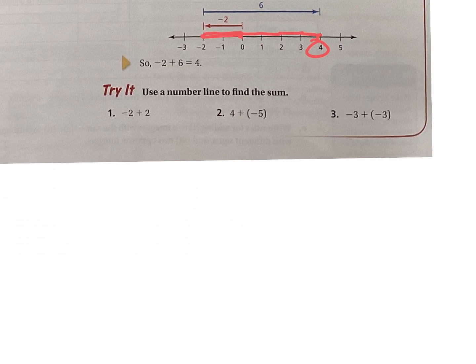Let's do these problems. If I have a negative 2, I start at 0. I go down 2, which takes me to negative 2. But then I have to go up 2, because it's a plus 2. It's going to take me right back to 0. So a negative 2 plus a 2 equals 0.